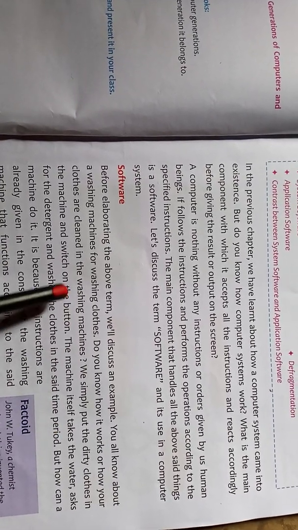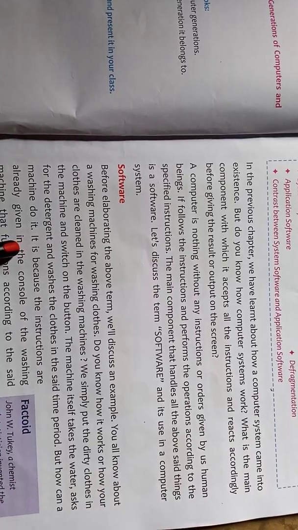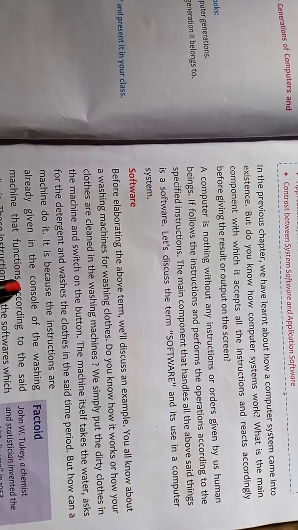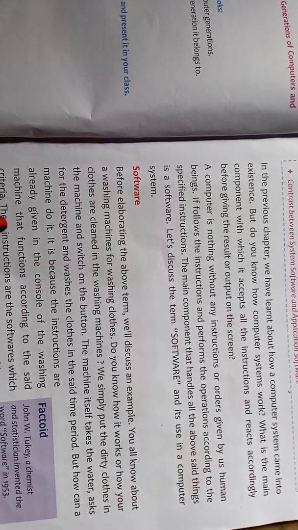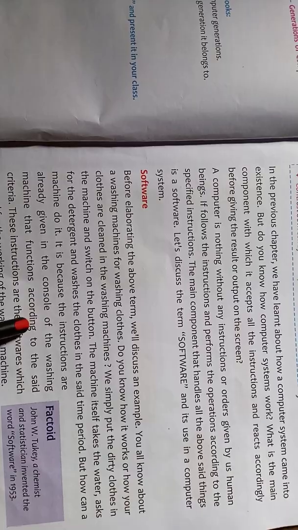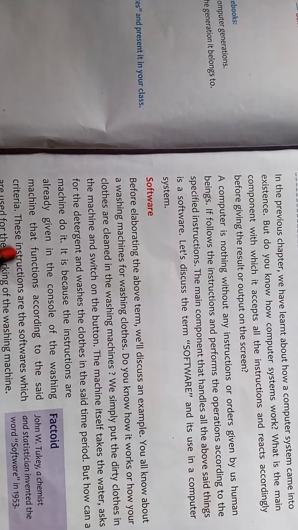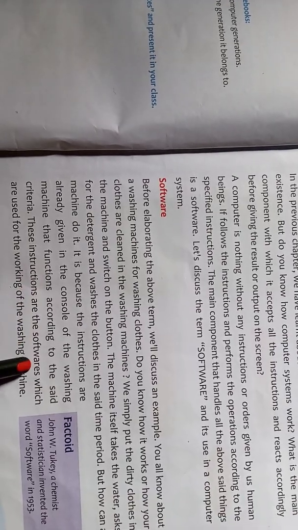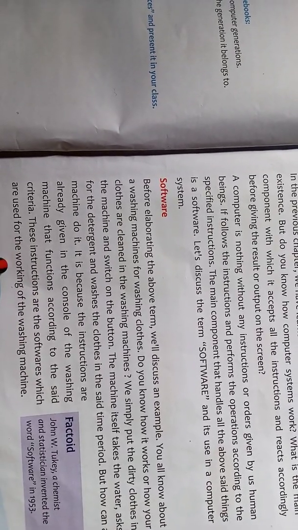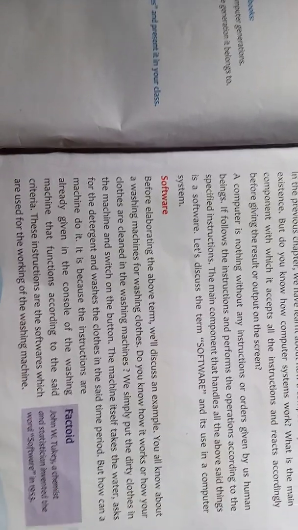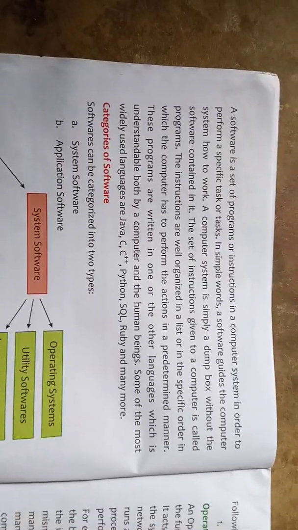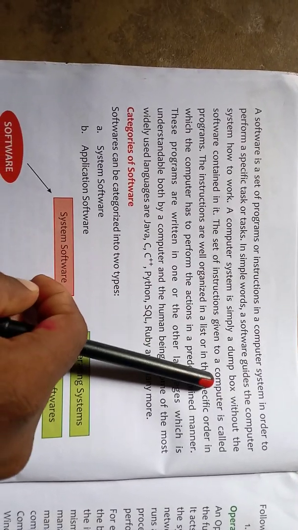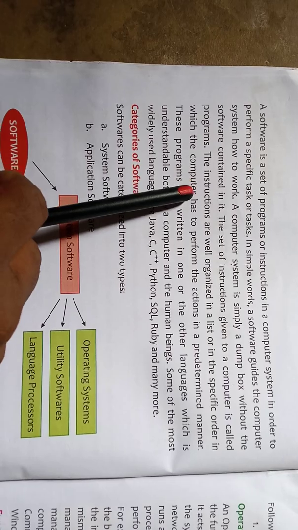It is because the instructions are already given in the console of the washing machine, which functions according to the set criteria. These instructions are the software which is used for the working of the washing machine. See, a computer system is simply a dumb box without the software content in it.